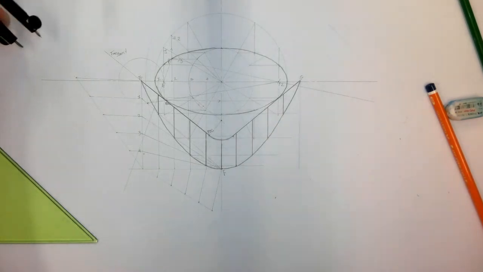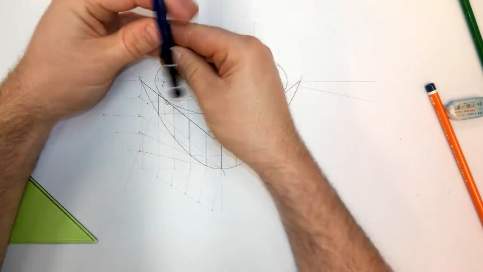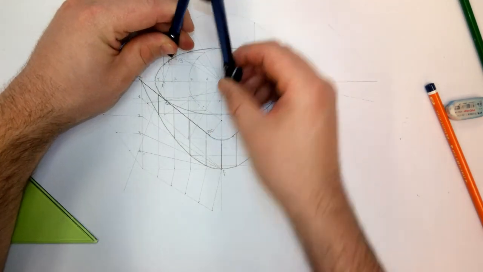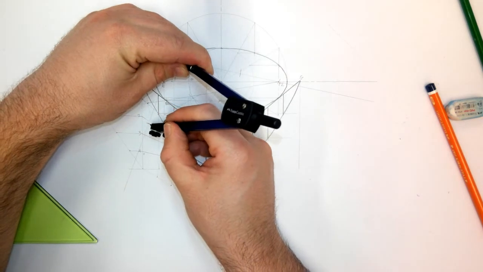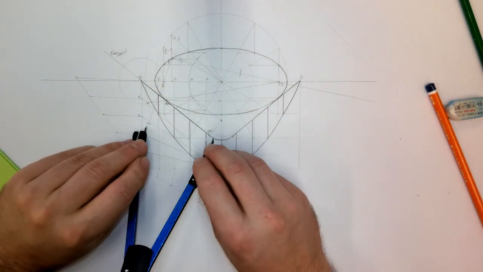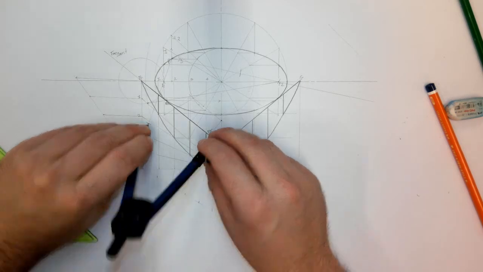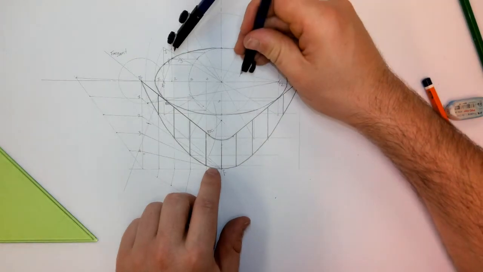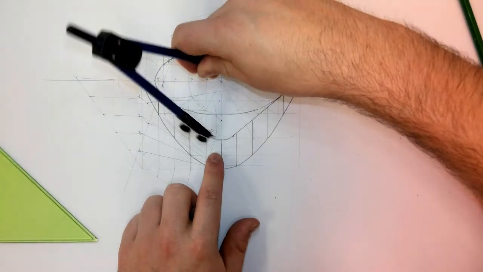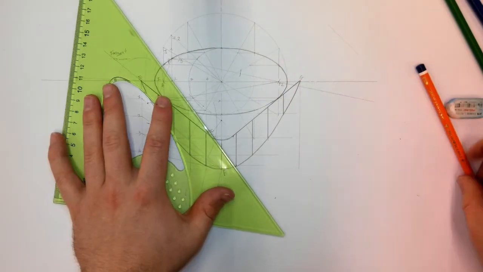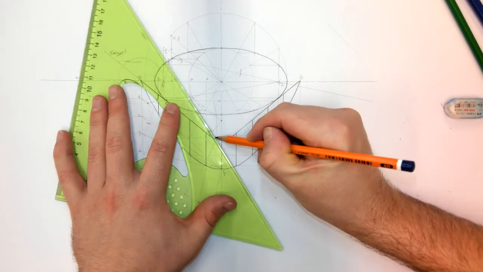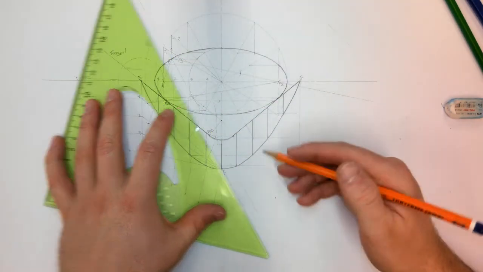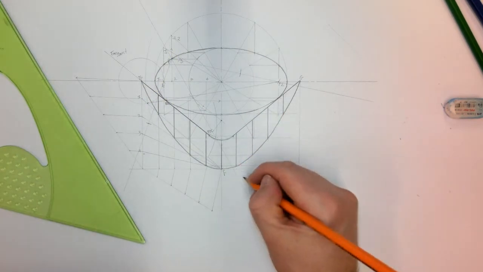So take my compass, set it at any length, swing an arc there and there. Lift your compass, don't change your radius, and swing 2 new arcs. And then when the arcs intersect, you join back to point P. Now, this is called the normal. That's the normal.